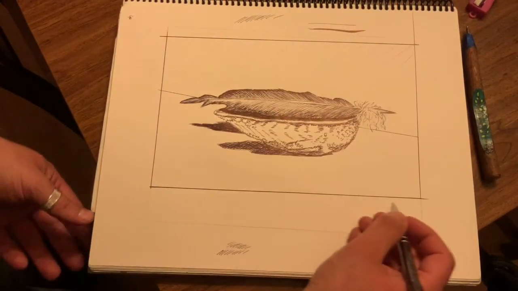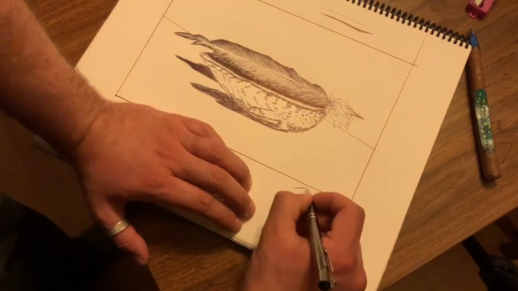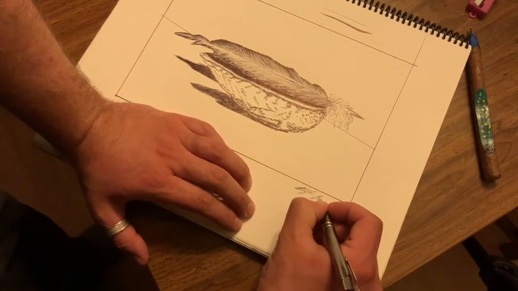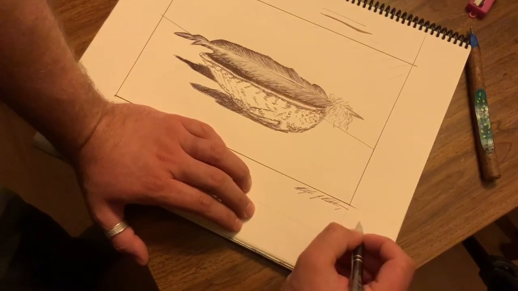Right, and then signature, always good form, down at the bottom, outside of the composition. And then a good habit is also to have the year.